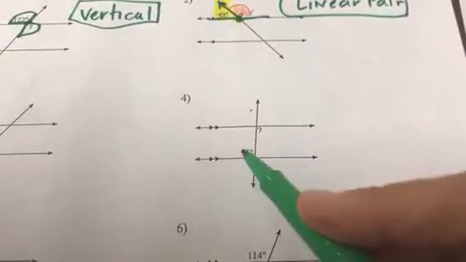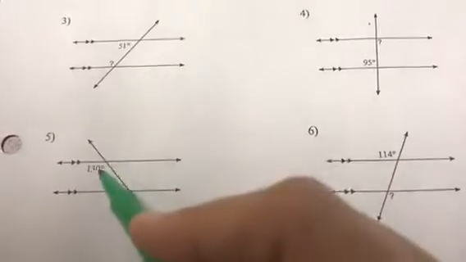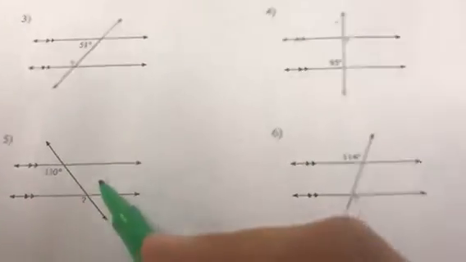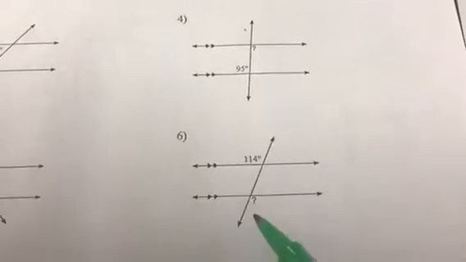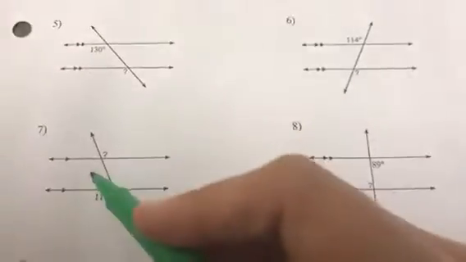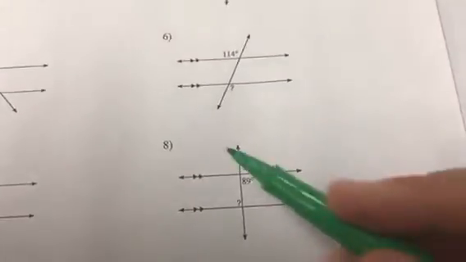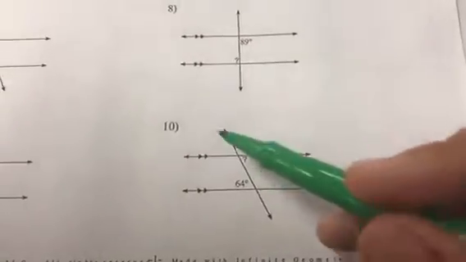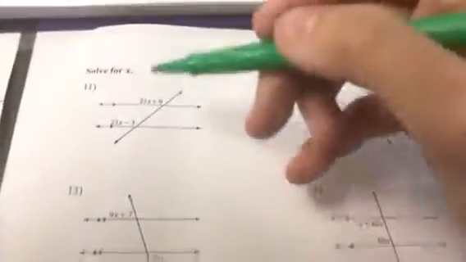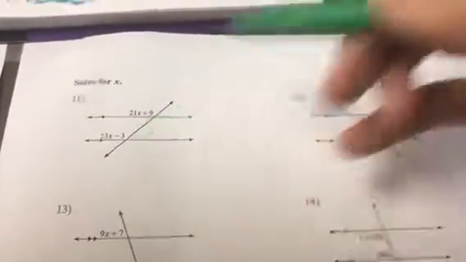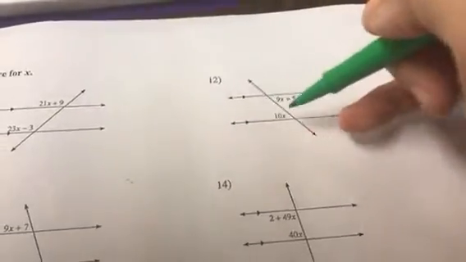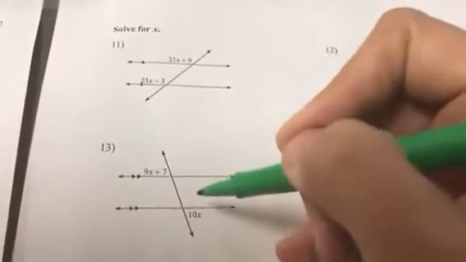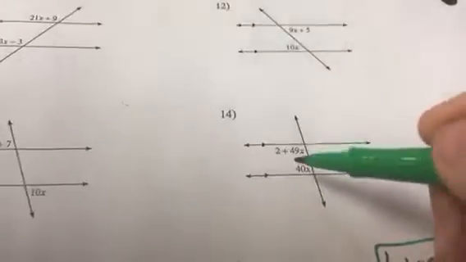Nothing is across from this. Nothing is across from that. Nope, nope, nope. Nothing's across. Oh boy. Nothing's across.